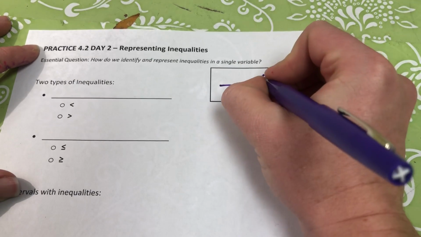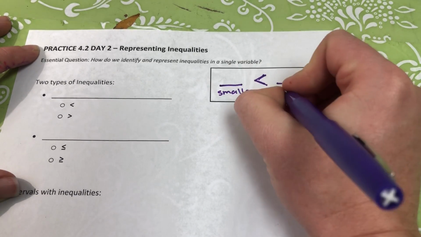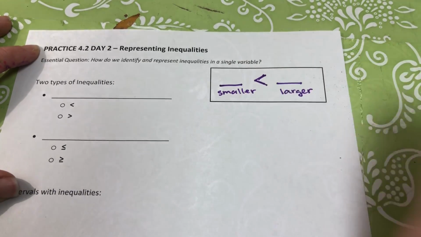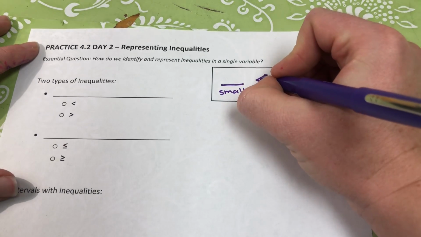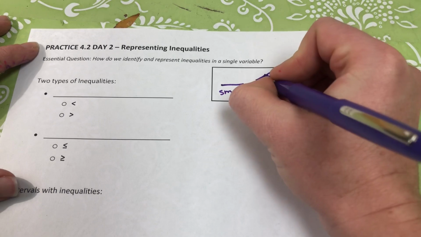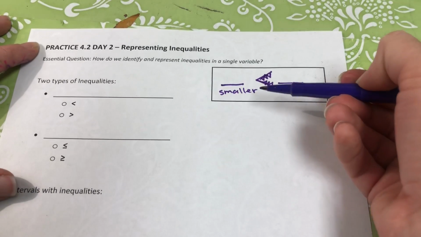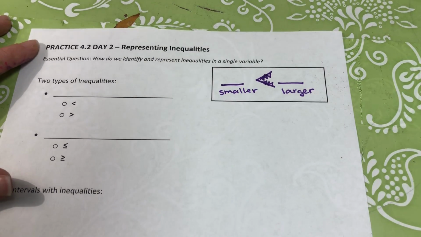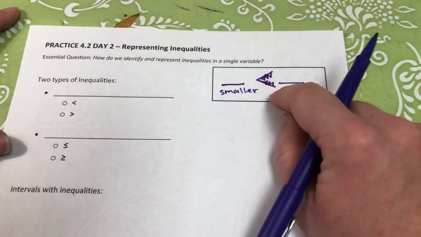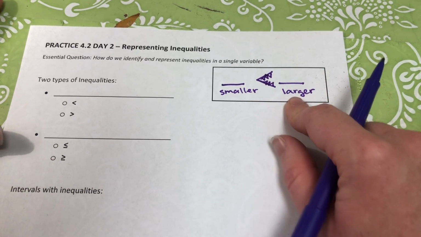If our inequality is opening in this direction, we're always going to have our smaller number on the left and our larger number on our right. Remember, we think about the crocodile wants to always eat the larger number. Now, if our inequality was opening the opposite direction, we would switch the position of the larger and the smaller. Just keep in mind, it's always opening towards the larger number, no matter which direction it's opening.